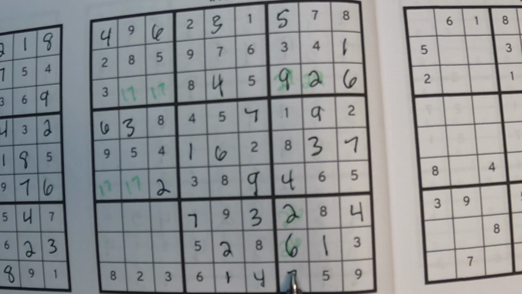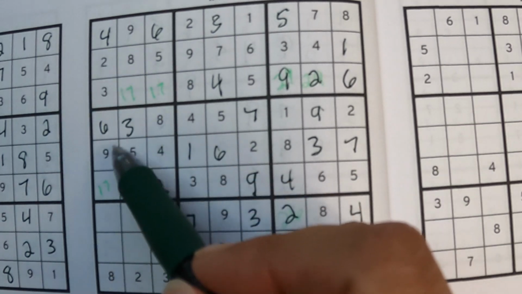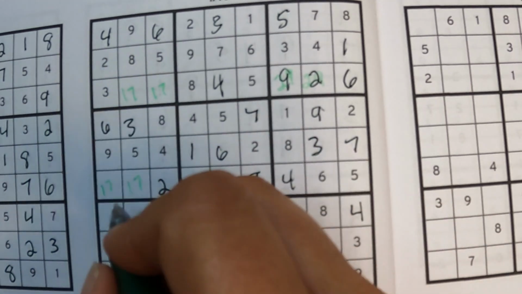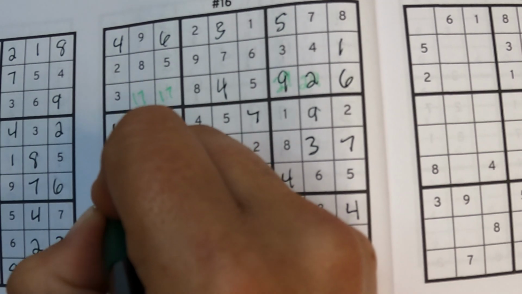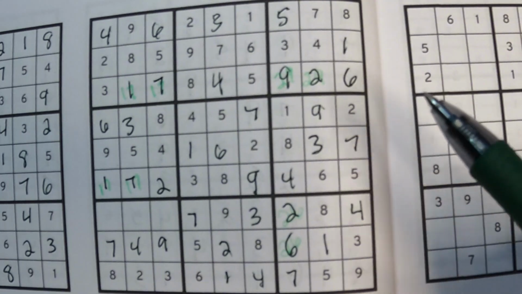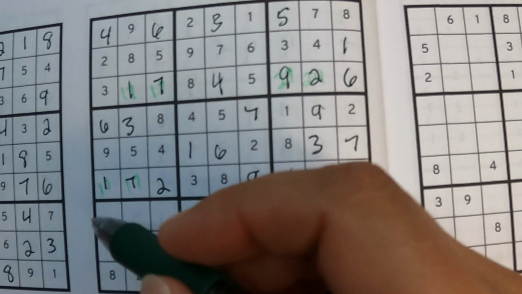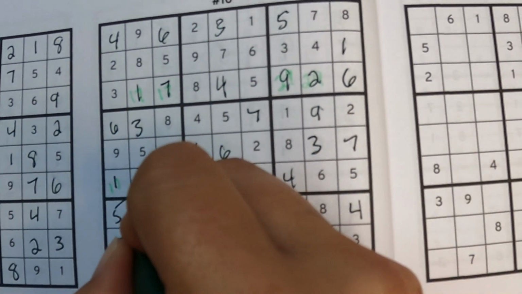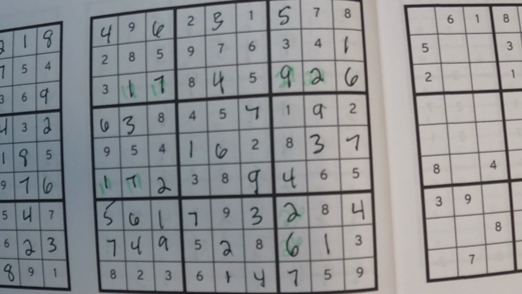For this row now, we're missing 4, 7, and 9. We've got 4 and 9 here, so this is our 7. 9 here, so 4, 9. That 7 makes this our 1, 7, 1, 7. And to finish out this box, we're missing 1, 5, and 6. We've got 1 and 6 here, so this is our 5. 1 here, so 6 and 1. And there we have it for today's puzzle.